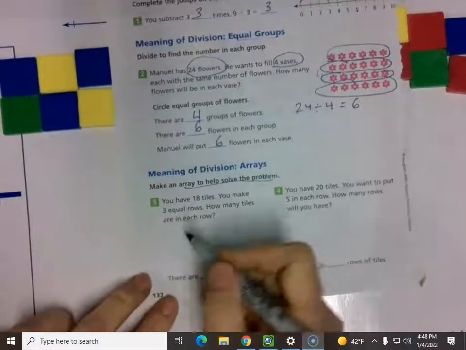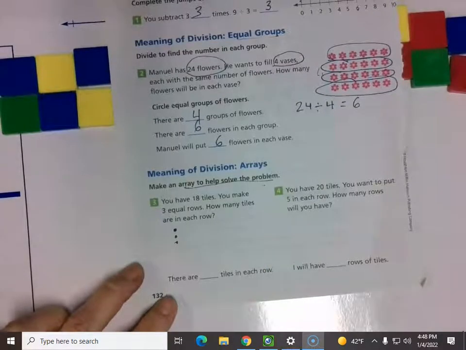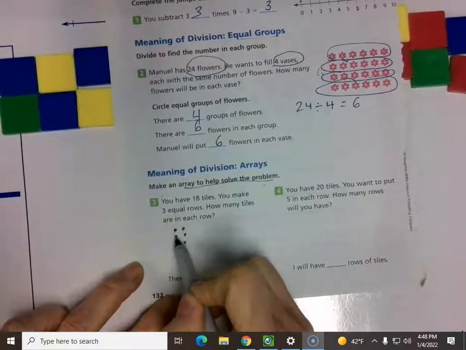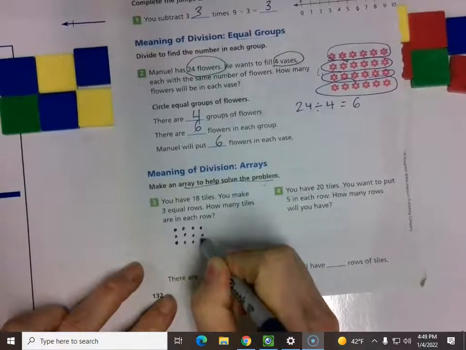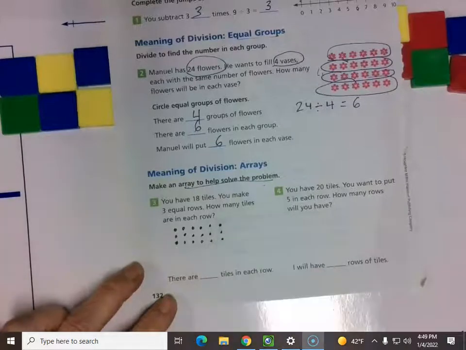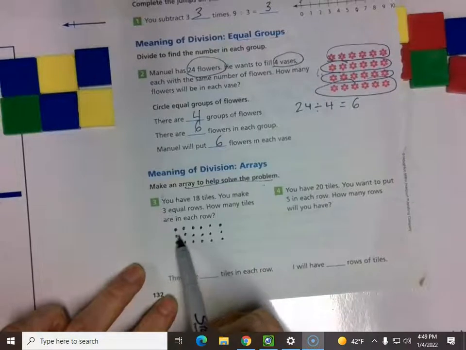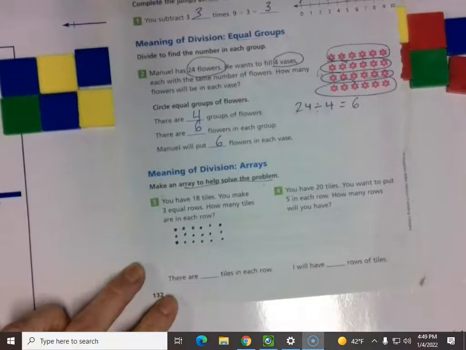And so that looked like 3 rows. And I'm going to put 18 tiles. 1, 2, 3, up to 18. All right, so I have created an array that is 3 by 6.